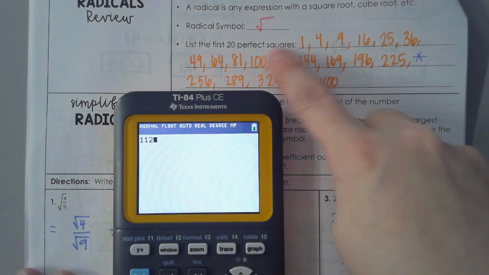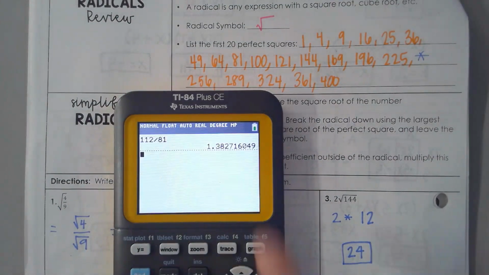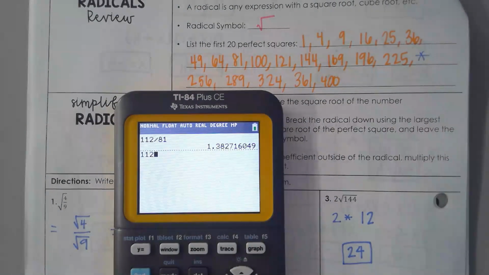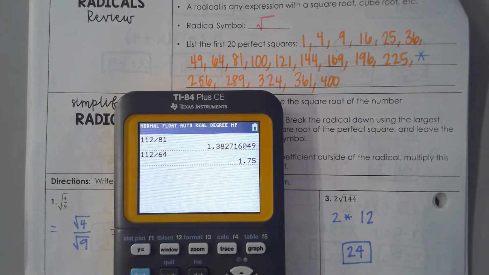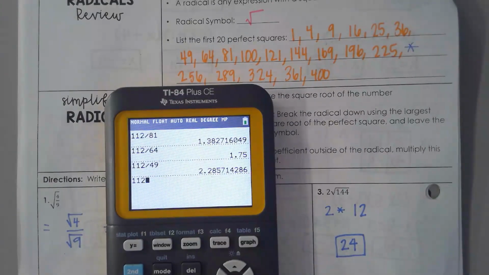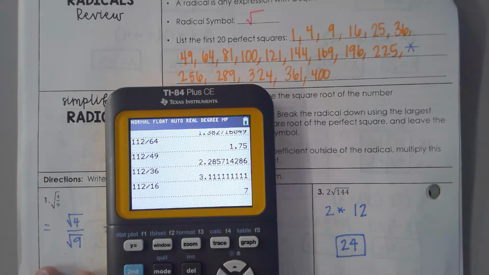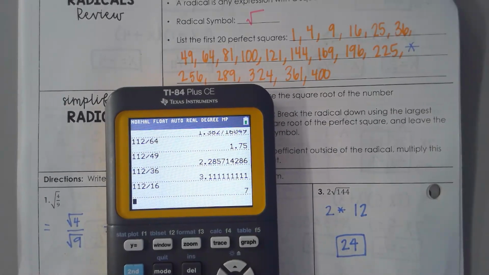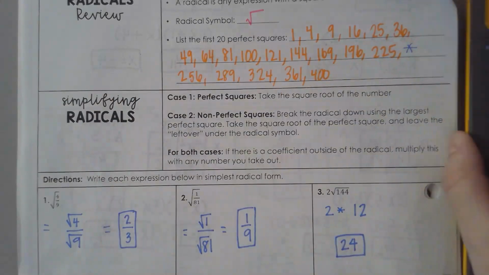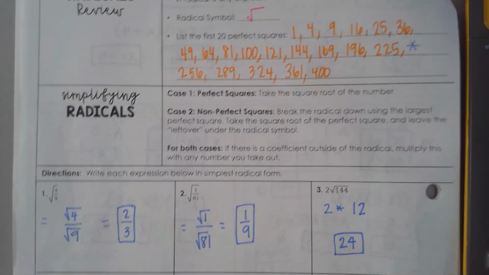Okay. Is there any point in dividing by 100? No. It's not going to go evenly. So I might start with 81. Nope, not a whole number. 112 divided by 64. Not a whole number. 49. Nope. 36. Nope. Okay, I know 25 isn't, so I'm just not going to waste my time. It's actually 16. So 16 is the largest perfect square that goes into 112. It's 16 times 7.